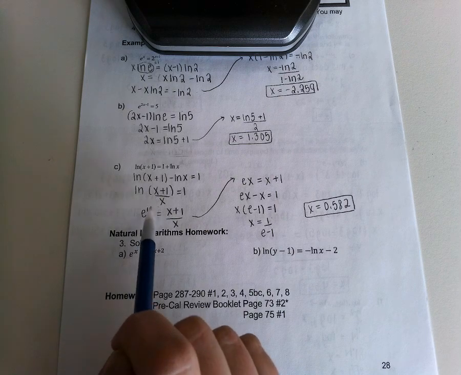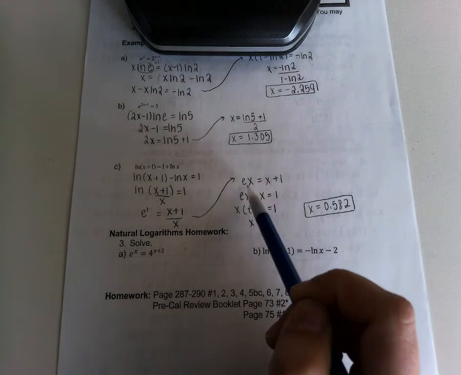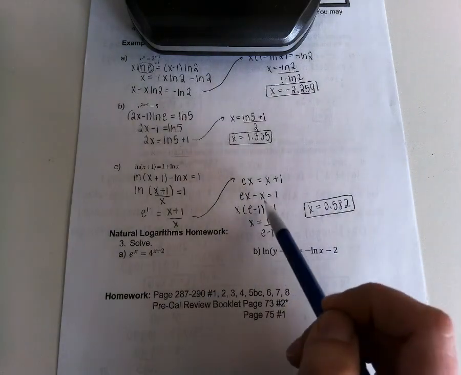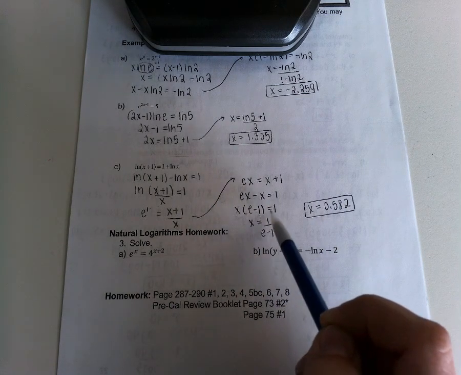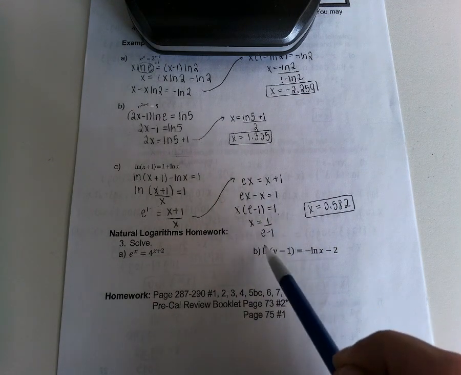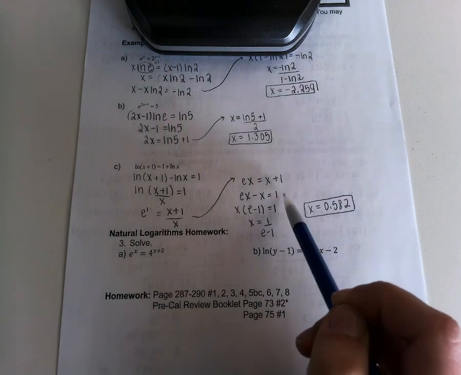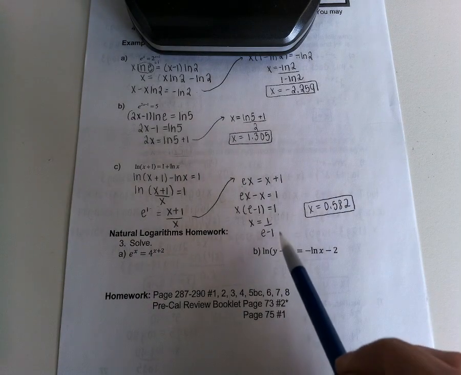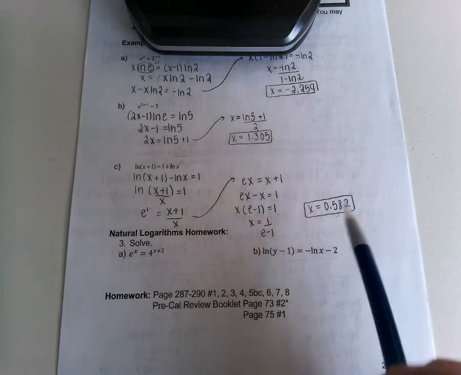So e to the power of 1 equals x plus 1 over x. e to the power of 1 is just e. We multiply by x. And then we're going to factor this. So x times e minus 1 equals 1. And then divide. You can do this in your calculator. You could probably do these steps a little bit differently. Ultimately, you can do it in your calculator or even leave it in terms of e. That doesn't bother me, to get your decimal answer.